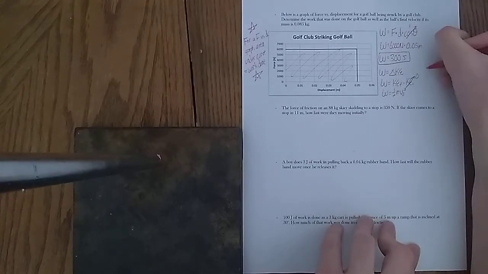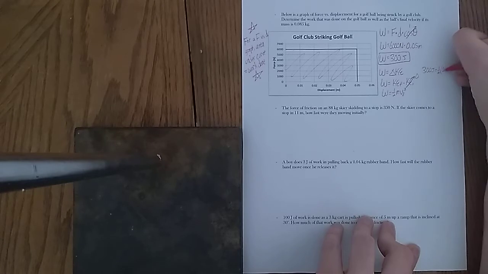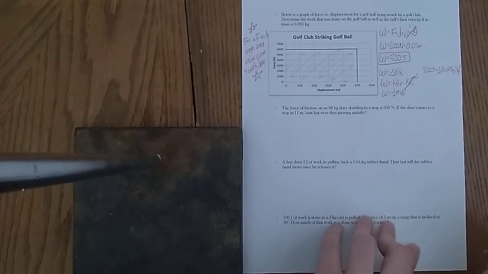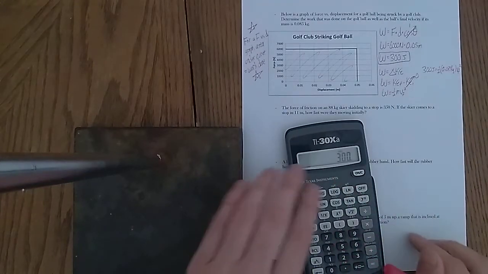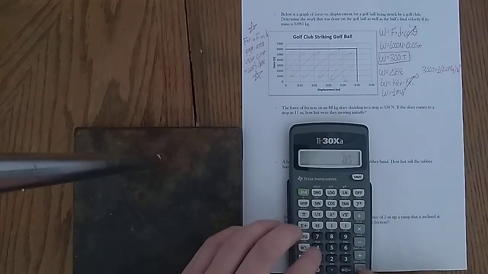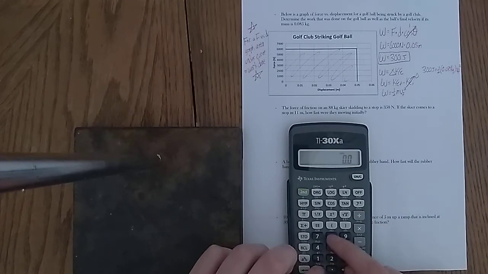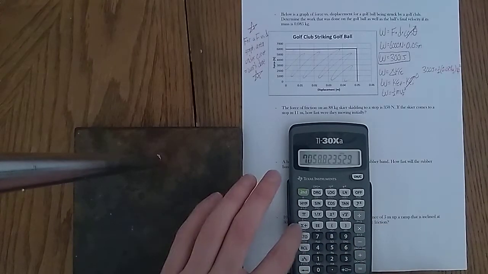So now we simply do 300 joules equals 1/2 0.085 kg VF squared. Okay, and let's see here. So if I take out my calculator, 300, divide by a half, divide by 0.0885, and I take the square root.